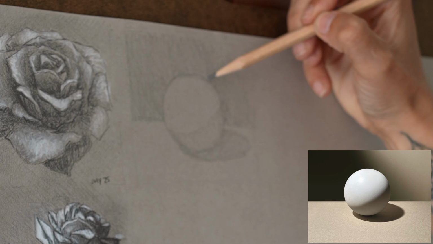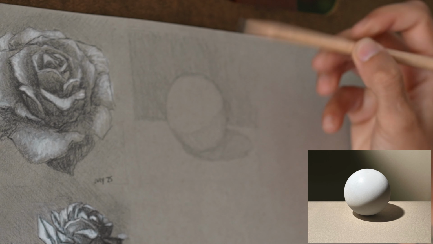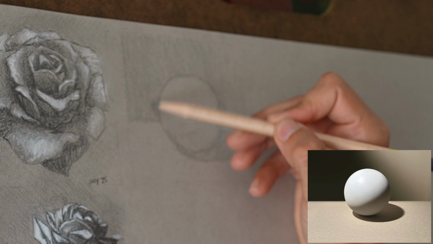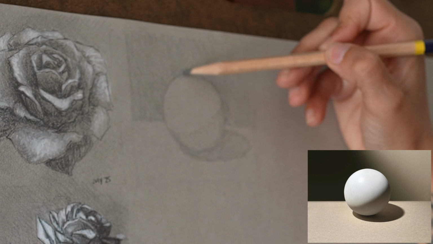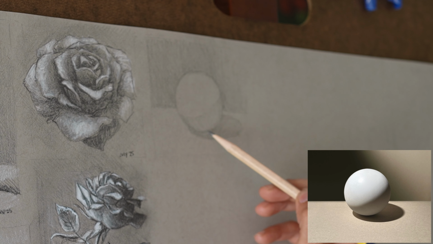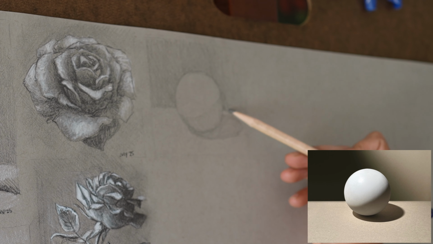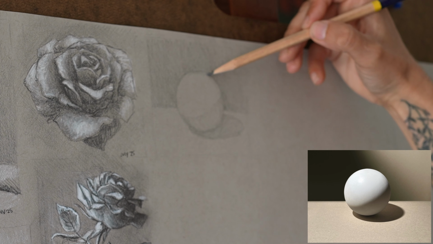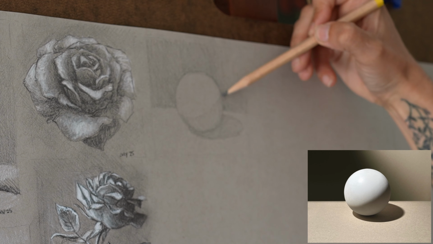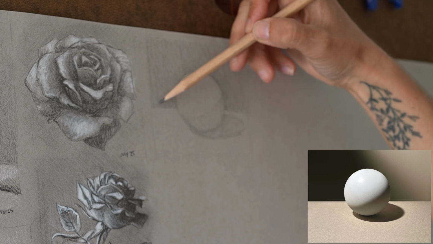Again, using this opportunity to perfect and start to build up these lost edges around places. I'm just tightening up the look of that circle. But it also helps create the illusion of a disappearing edge.